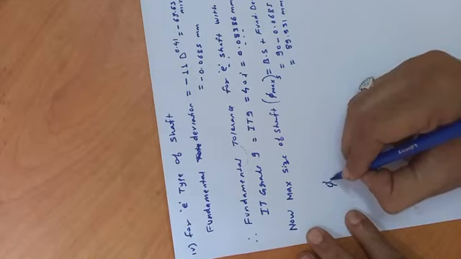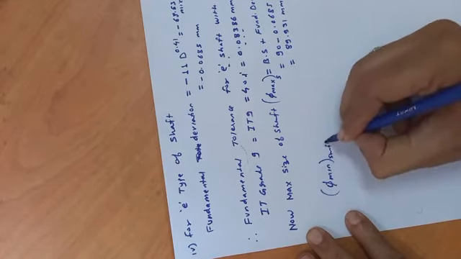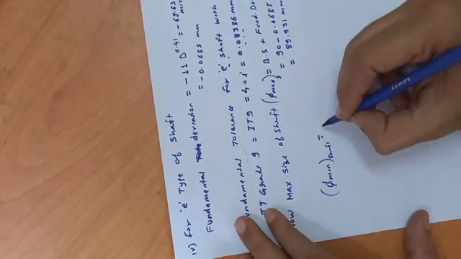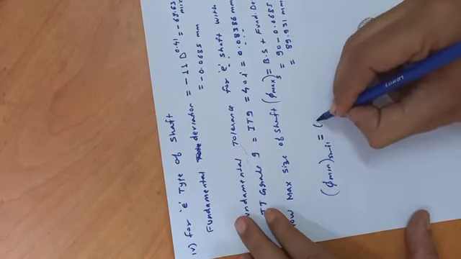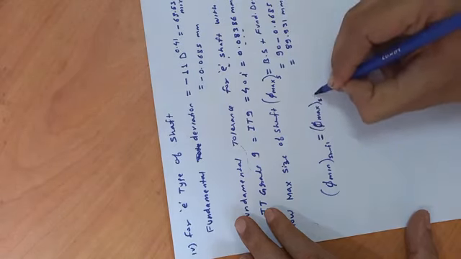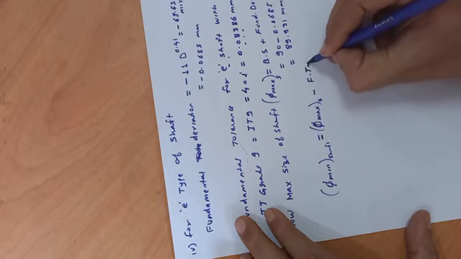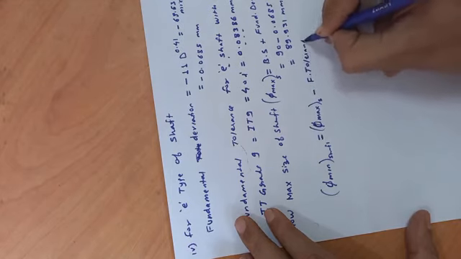Now the minimum size of shaft is equal to phi maximum of shaft minus tolerance.